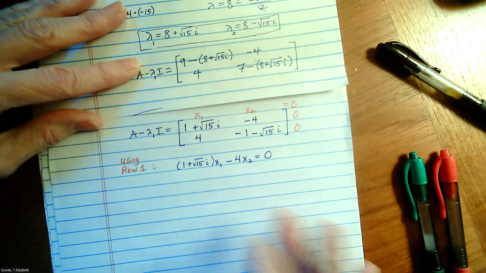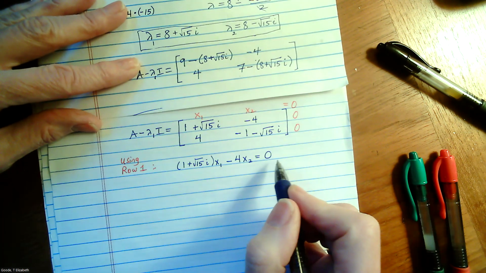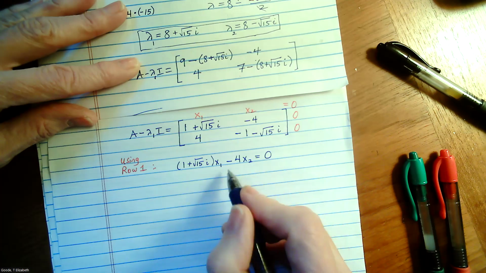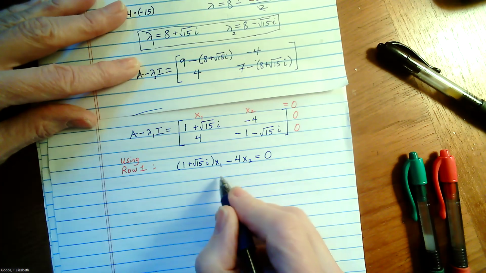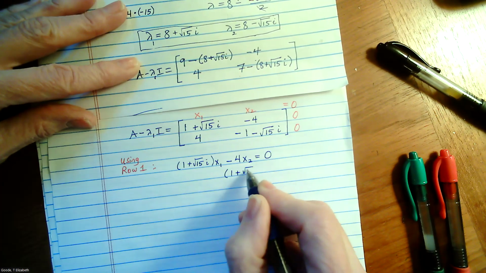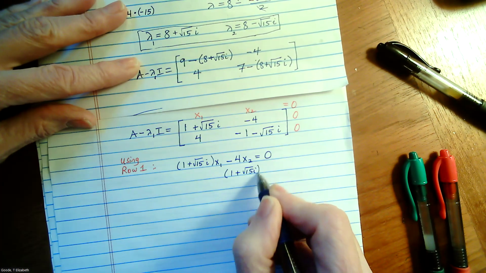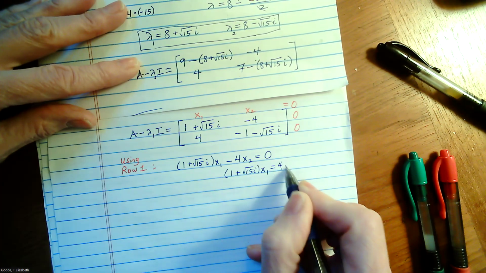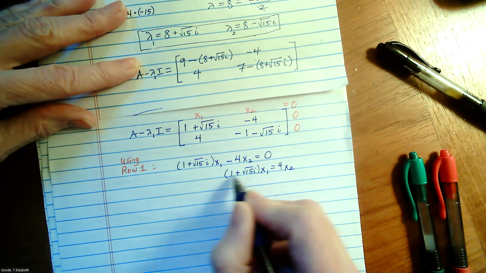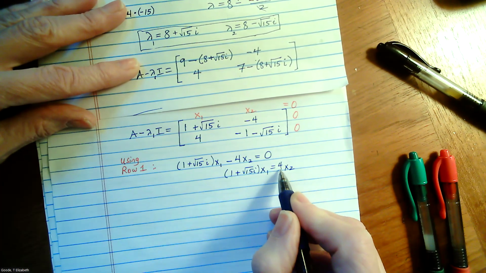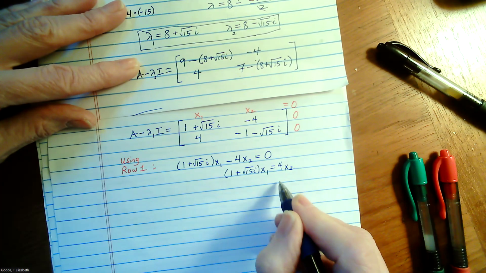Well, I'm going to solve for x2. So 1 plus square root of 15i times x1 is 4x2. I don't want to divide through by a complex number, but I don't mind dividing through by 4. That's why I'm solving for x2.